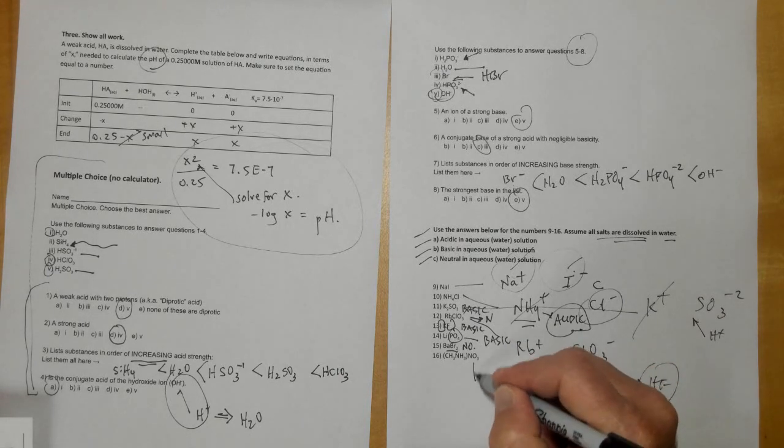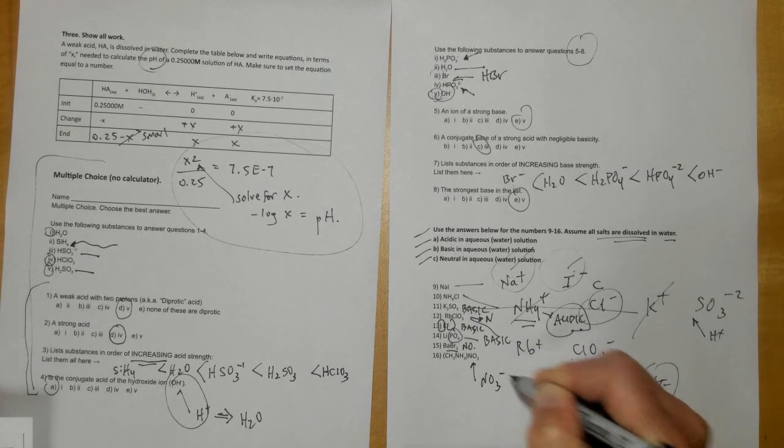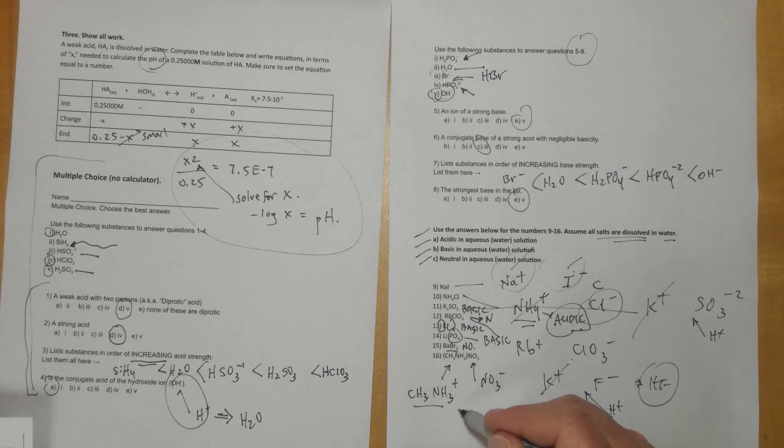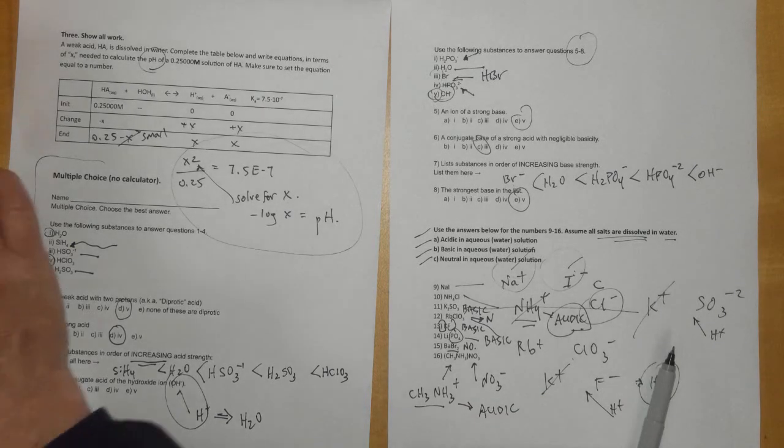And then this one right here, the NO3-, that came from a strong acid, and this right here, CH3NH3, positive, that would have one extra hydrogen in its amine form right here, and so it could give one away, so this would be acidic. All right, those are the multiple choice.